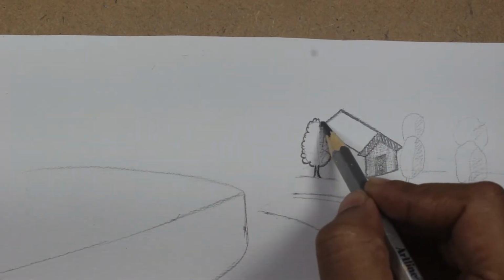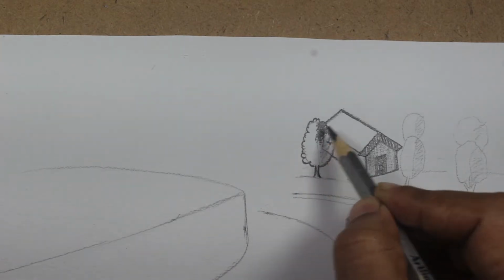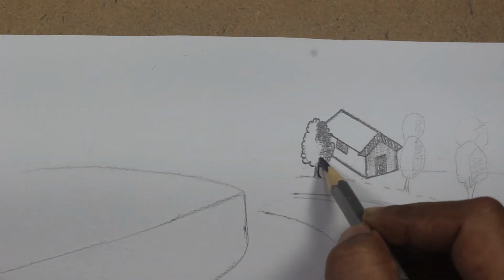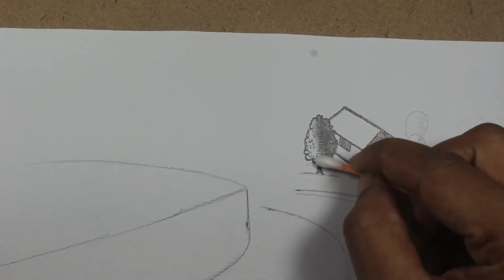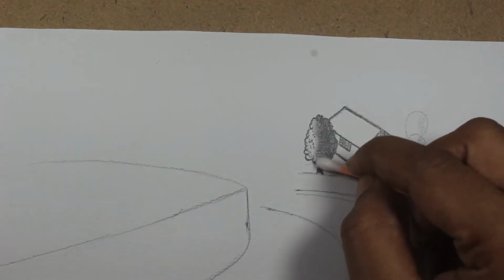As I said earlier, I'm darkening on one side and I'm going to draw small inner leaves on the other end which is lighter. Next I'm shading using the earbuds.